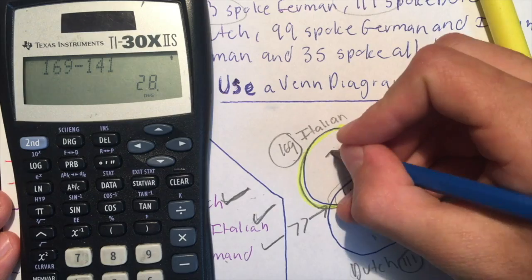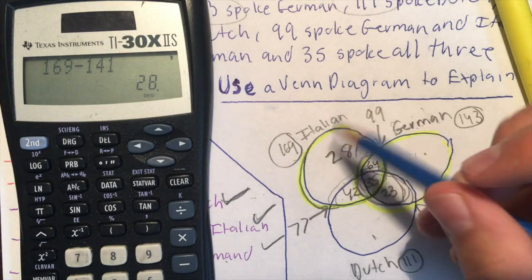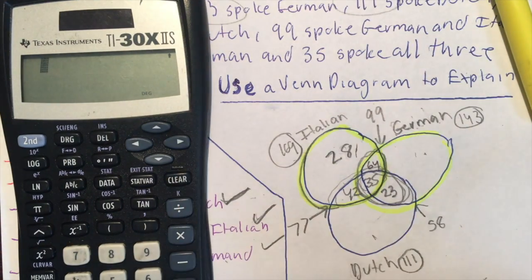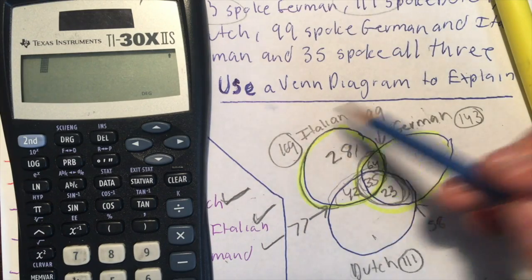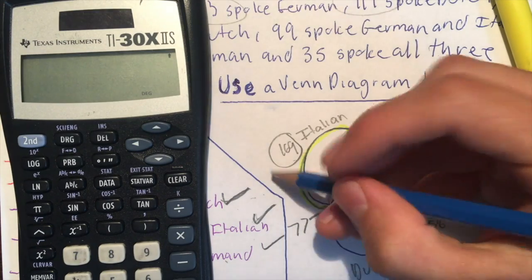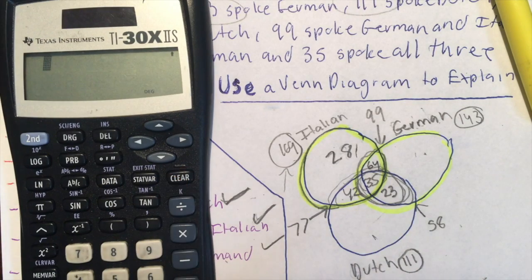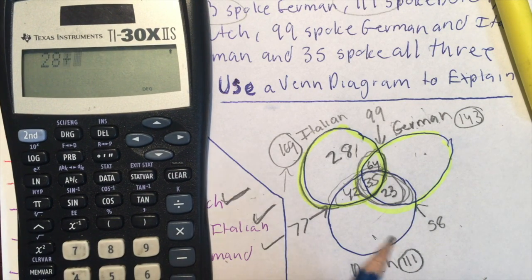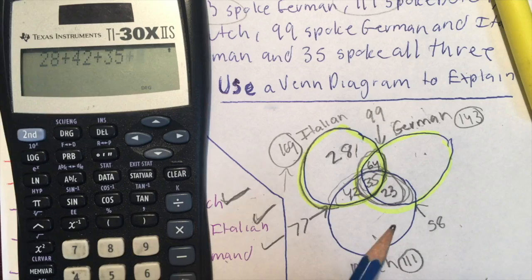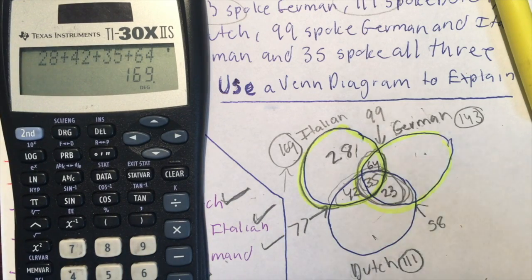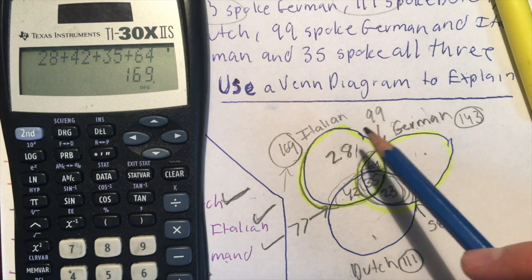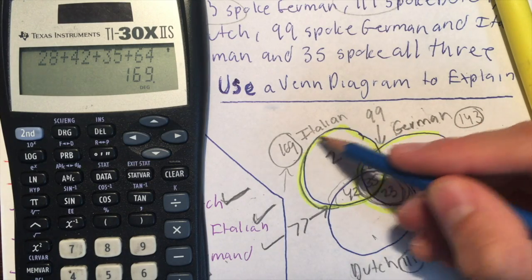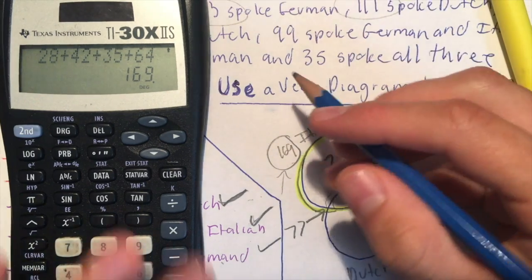That equals 28. So we know that 28 only spoke Italian. Then we want to recheck that all these numbers equal 169. So we'll do 28 plus 42 plus 35 plus 64. All right, that's 169. We finished the Italian circle, and we did it correctly. All right, so check that off.